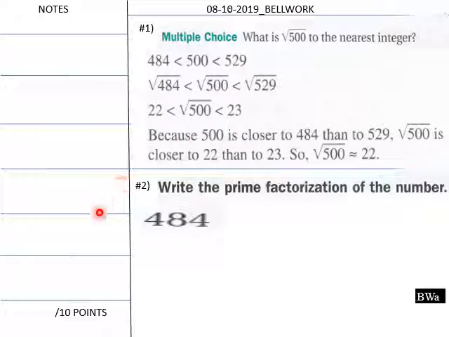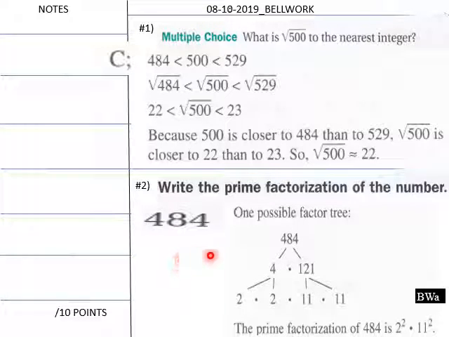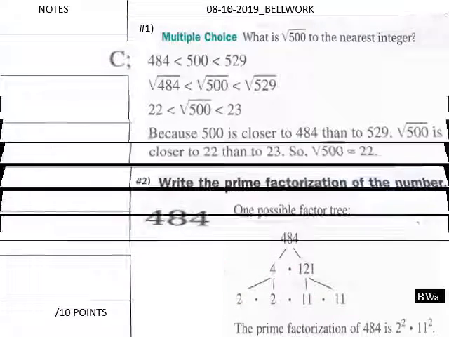And then the prime factorization of 484 is here. Factor out 4, 121, 2 times 2, 11 times 11, so here it is, 2 squared times 11 squared. That'd be the prime factorization of 484.